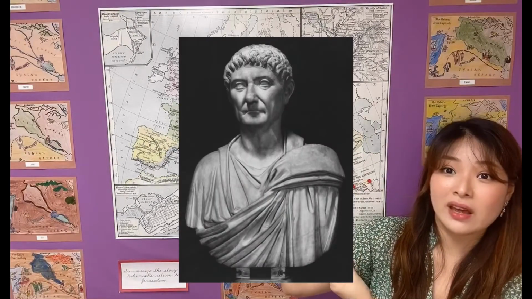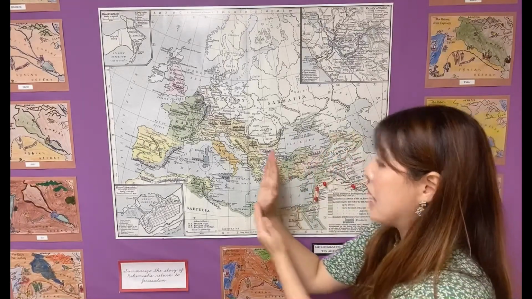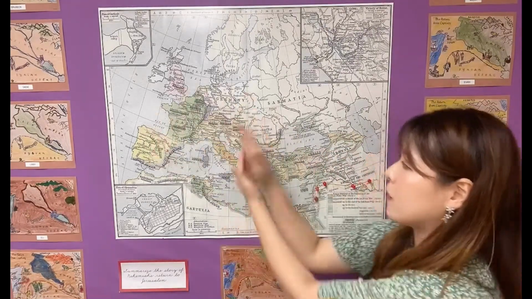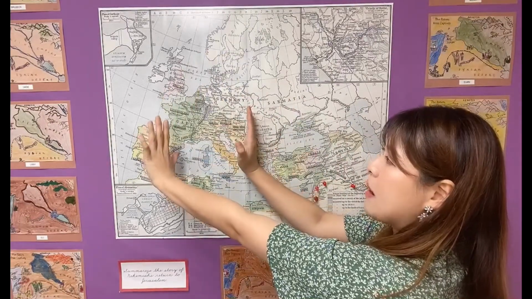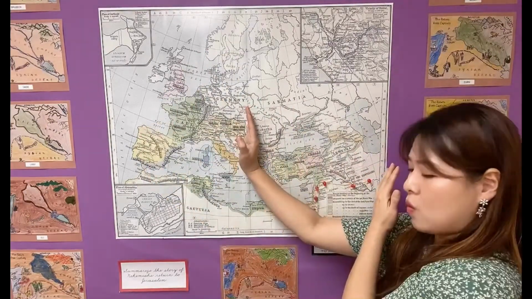So when Diocletian became the emperor, and this is his face, he actually decided to divide ancient Rome into two different parts. So he decided to make the west side of the Roman Empire and the east side of the Roman Empire.